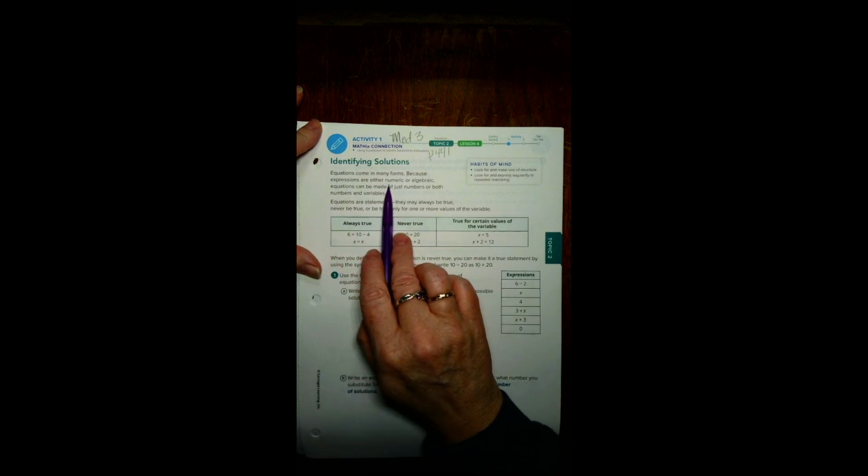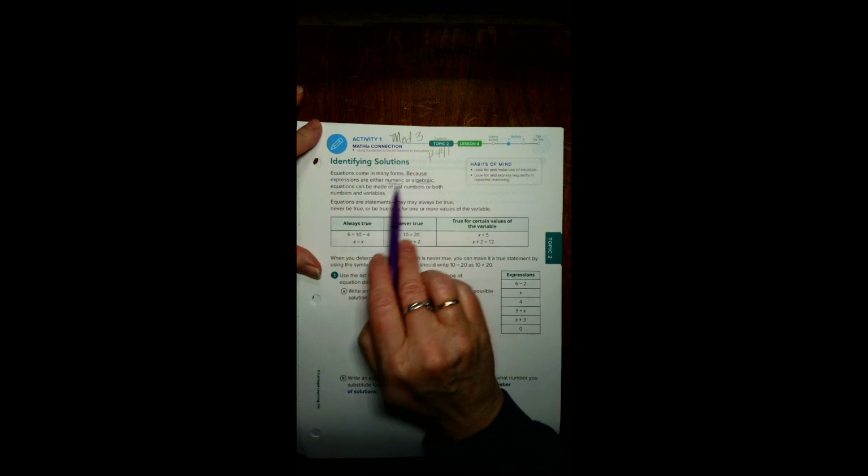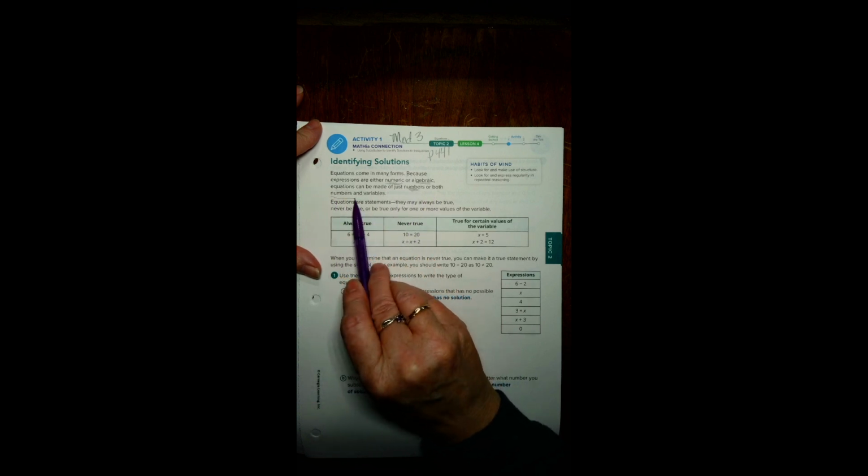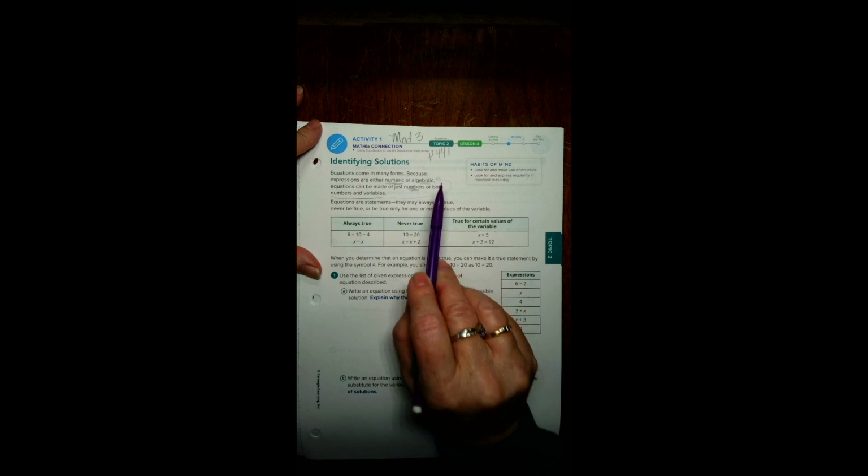Because expressions are either numeric or algebraic, equations can be made of just numbers, which is numeric, or both numbers and variables, which is algebraic. Equations are statements. They may always be true, never be true, or be true only for one or more values of the variables.